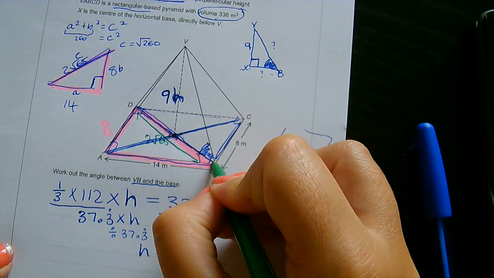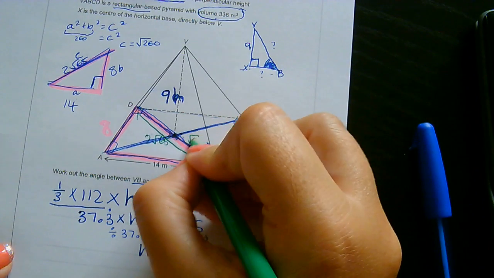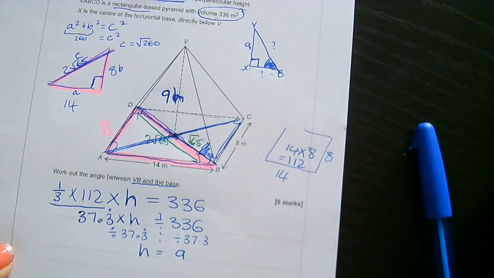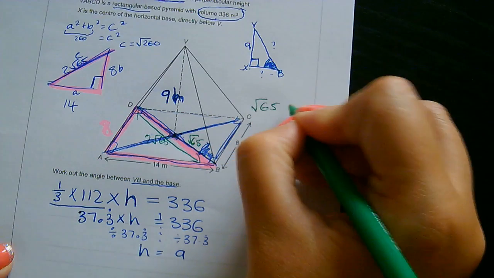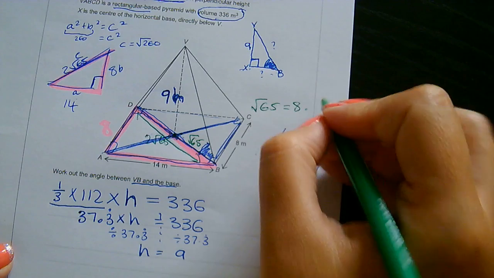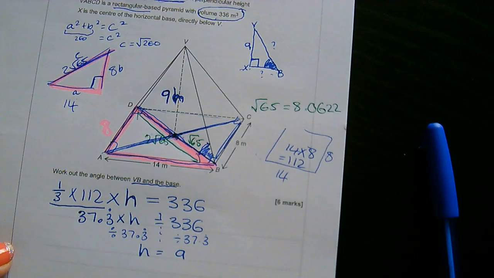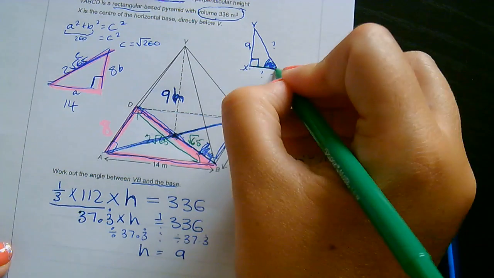So from there to there is root 65, or if you prefer it as a decimal, 8.0622. So on the diagram I now know that length there is that.